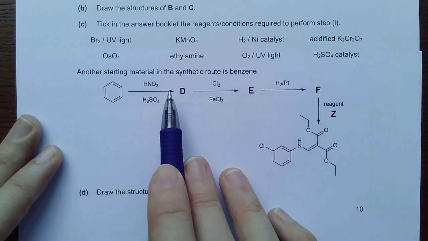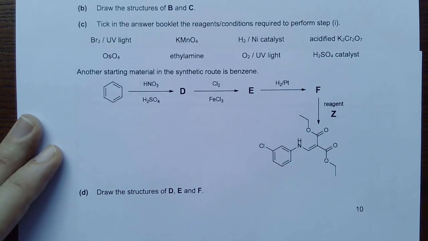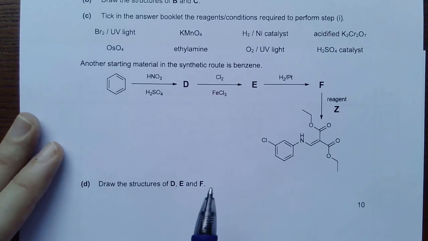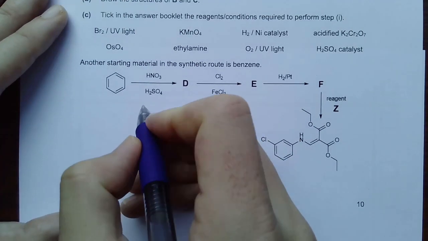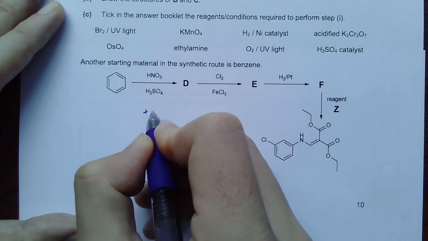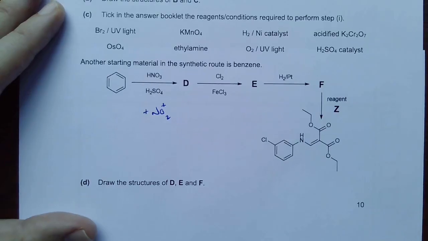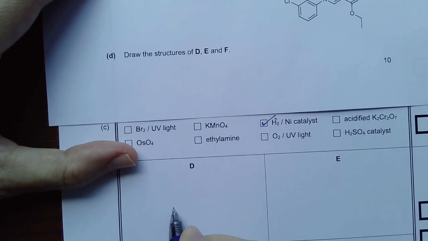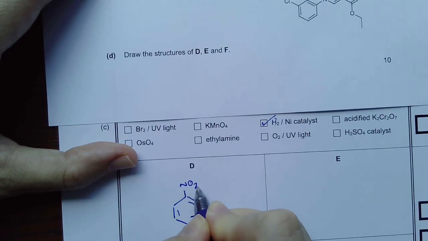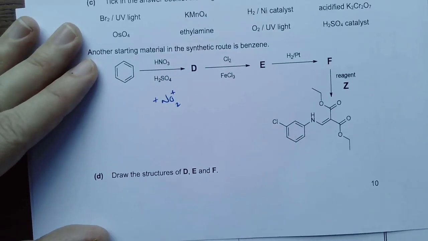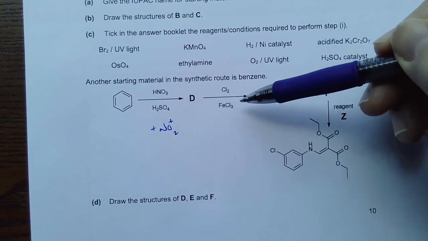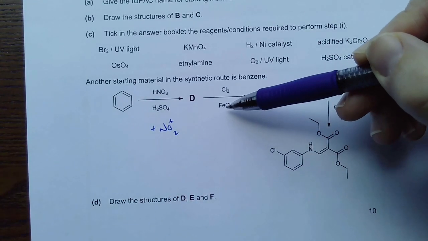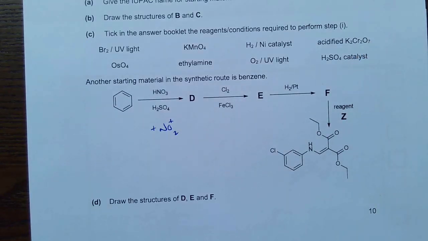This step here is the free mark that you get, because you should know that nitric acid and sulfuric acid react as a nitration, so you're adding the NO2 plus electrophile to the benzene ring, so you form nitrobenzene. Okay, so we all know that by now. Then I do this chlorination step with my Friedel Crafts catalyst here.